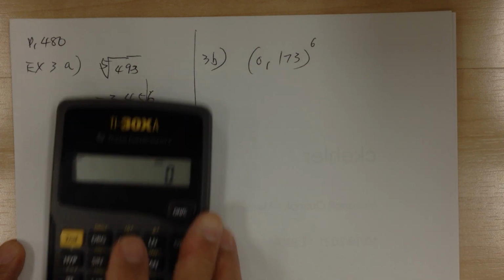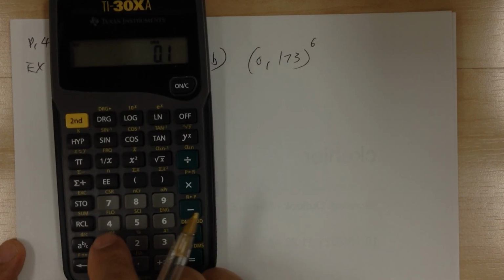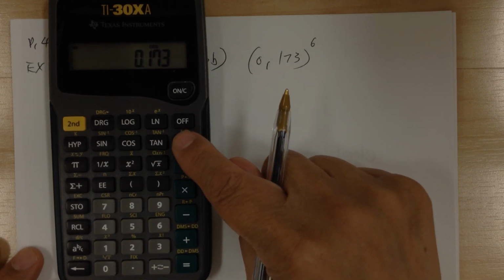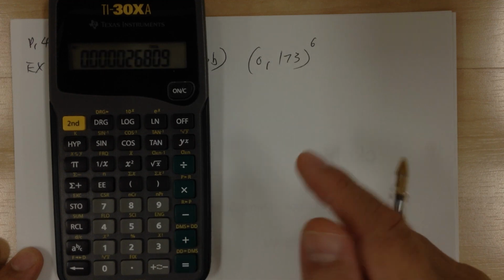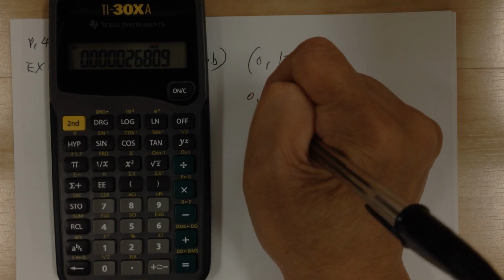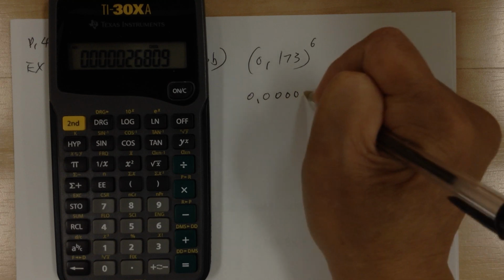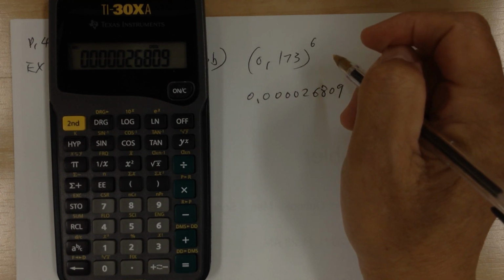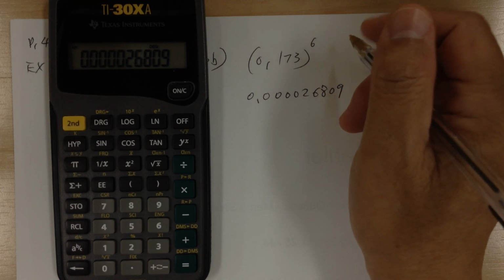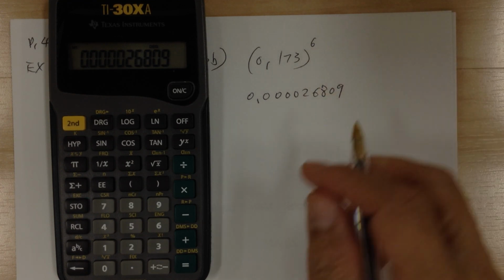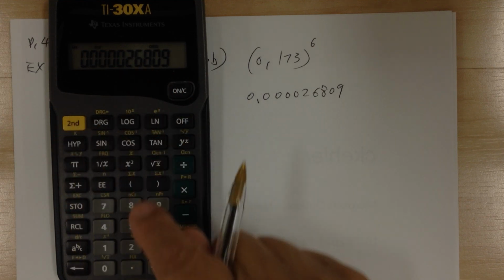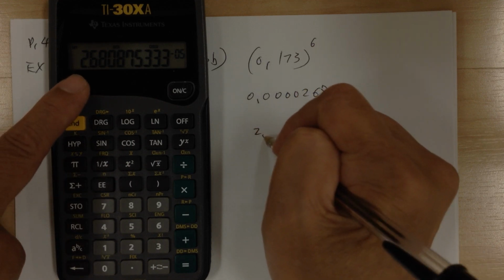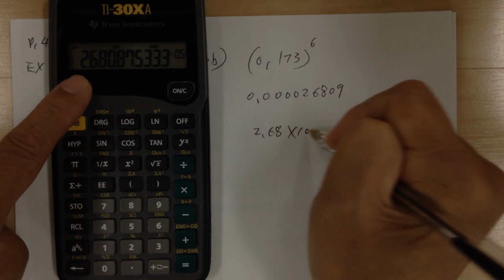Okay. So again, you can just use your calculator. So 0.173, and here's your button for the power. So push the power to the 6th. Okay, and so this will equal to 0.000026809. Now, when the number is really big, what you want to do is you can make it into scientific notation. So to do that, I just go second scientific notation, and that's it. Okay, so this would be 2.68 times 10 to the negative 5, right?